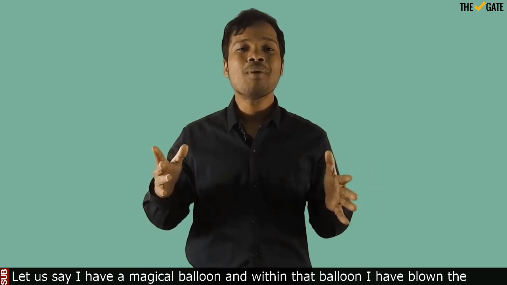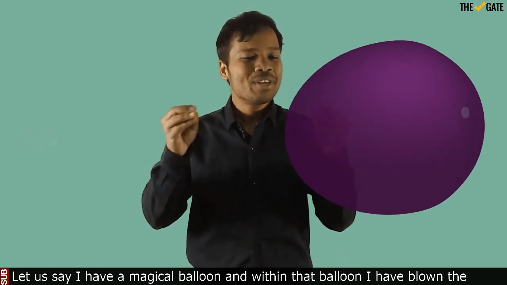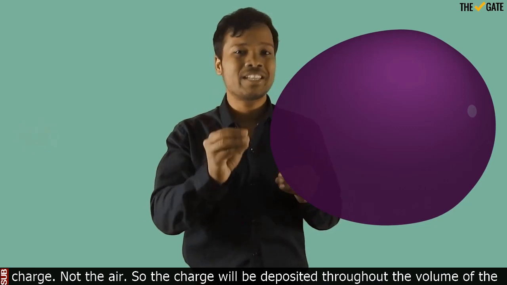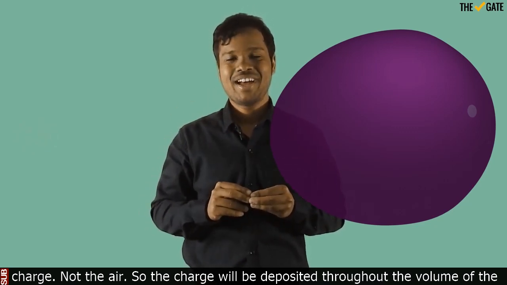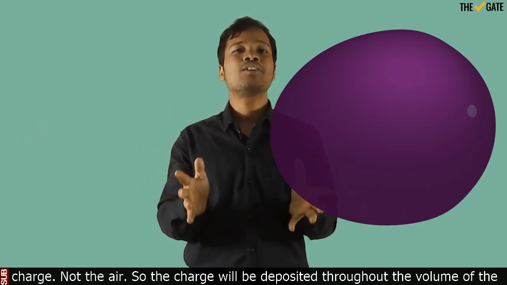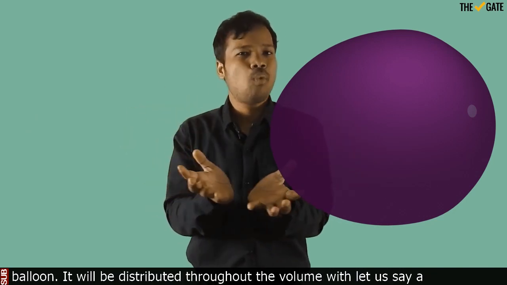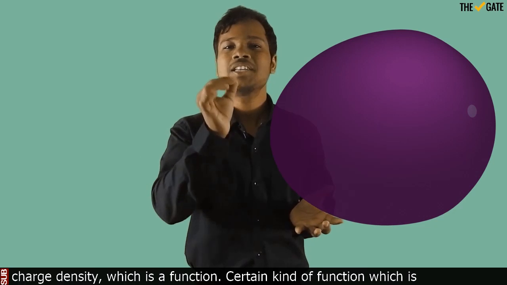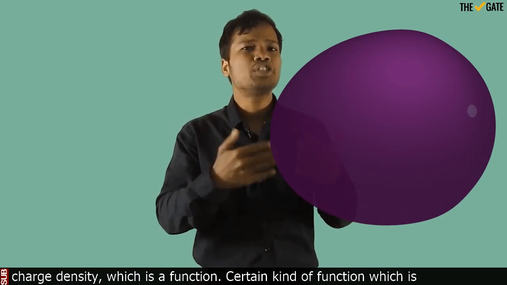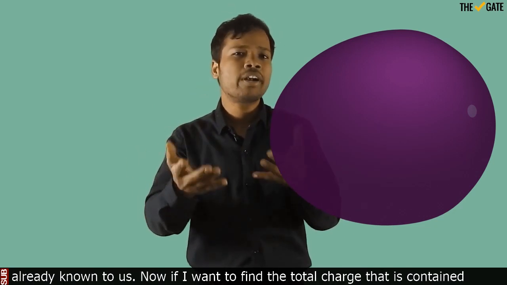Let us say I have a magical balloon, and within that balloon I have blown the charge, not the air. So the charge will be deposited throughout the volume of the balloon. It will be distributed throughout the volume with, let us say, a charge density, which is a certain kind of function which is already known to us.